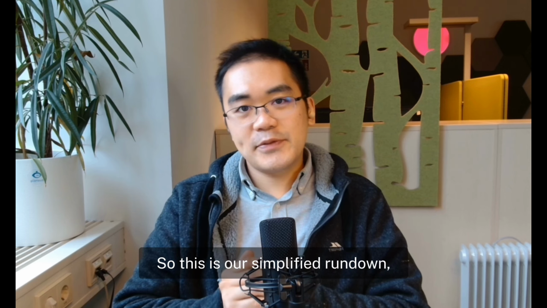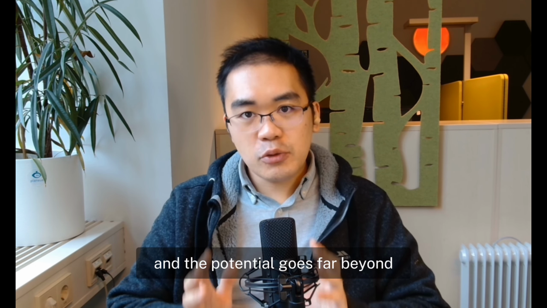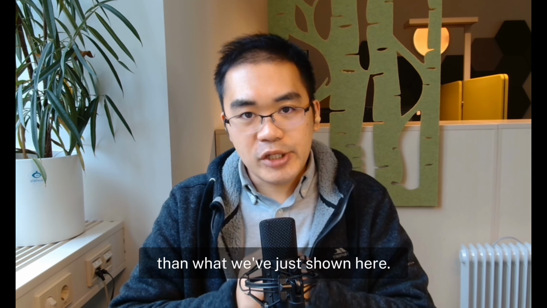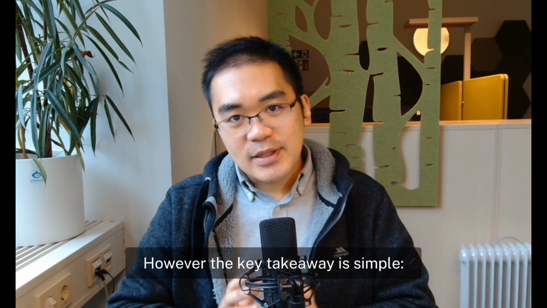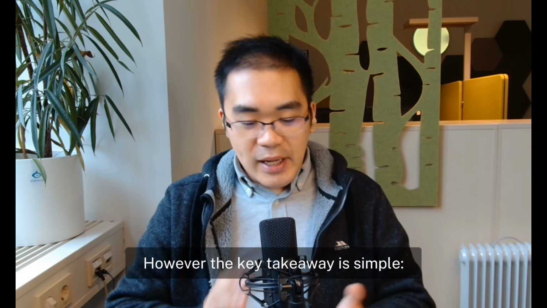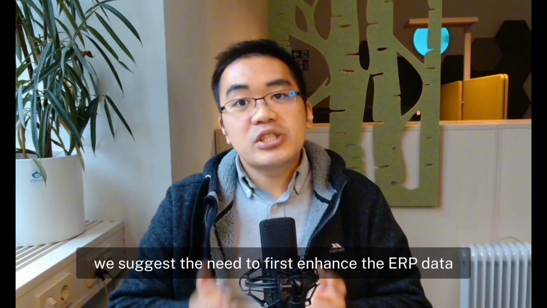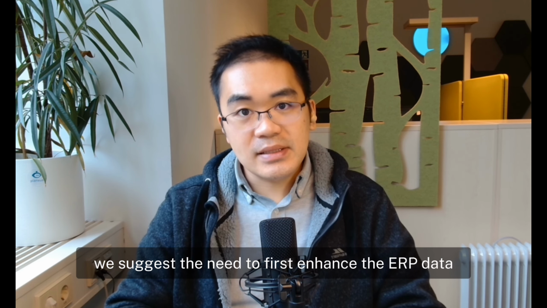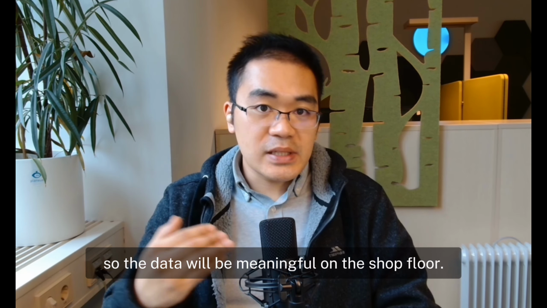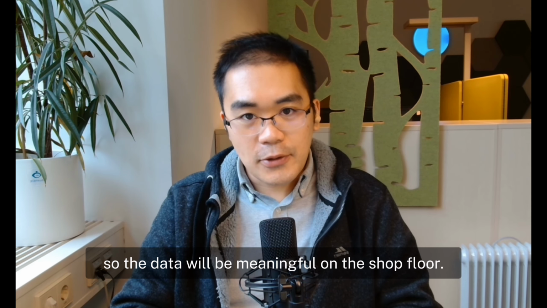So this is our simplified rundown, and the potential goes far beyond what we've just shown here. However, the key takeaway is simple. Instead of directly pushing IT data into OT, we suggest first enhancing the ERP data so the data will be meaningful on the shop floor.